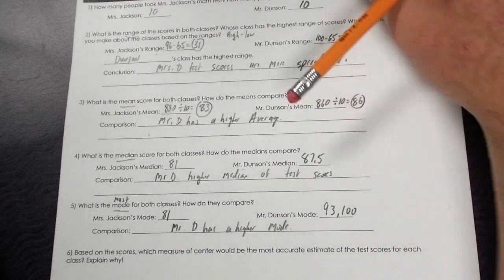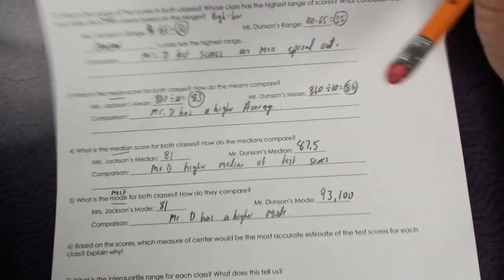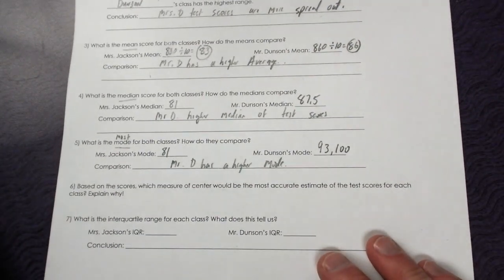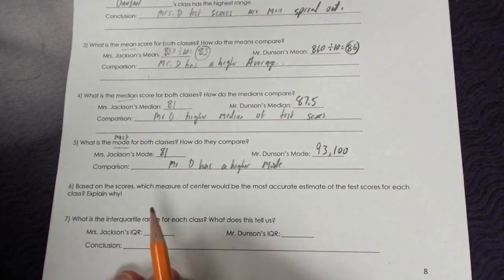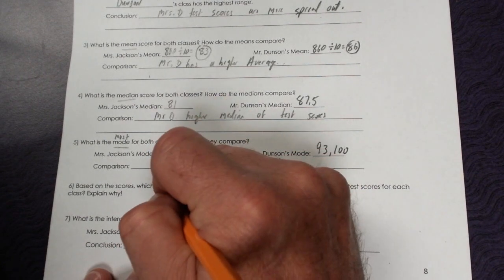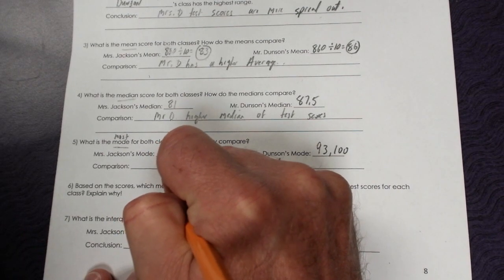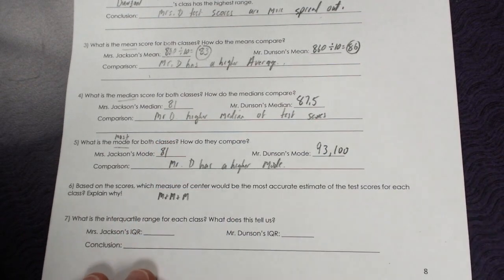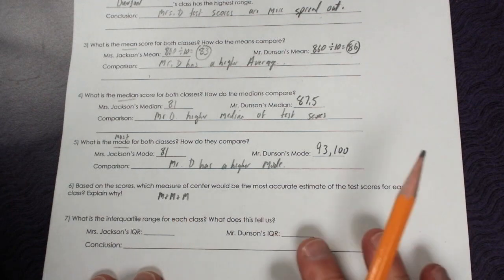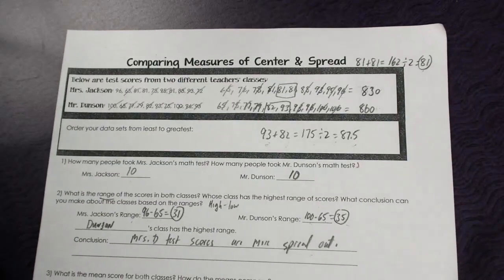Okay. So, question 6. Oh, you get this on a test all the time. It says, based on the scores, which measure of center, meaning mean, median, mode, the 3 M's, would be a more accurate estimate of scores, and explain why. So let's go look at the scores again.